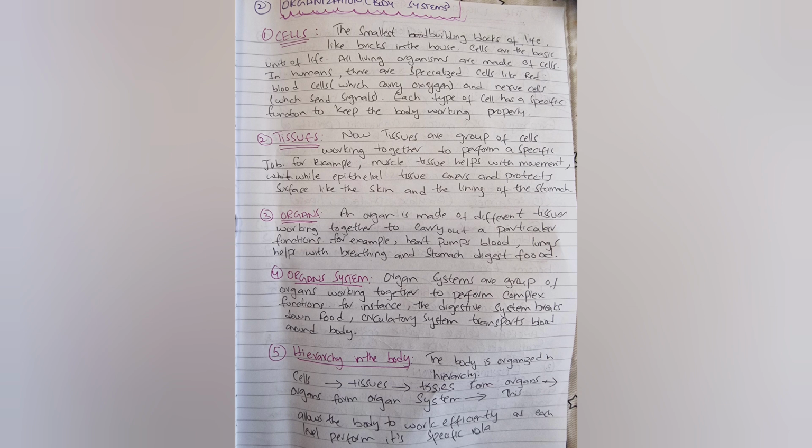Then organ system. Organ systems are groups of organs working together to perform complex functions. For example, the digestive system breaks down food, and the circulatory system transports blood and oxygen. So the cells make the tissues, the tissues make the different organs, and the organs make the organ systems.